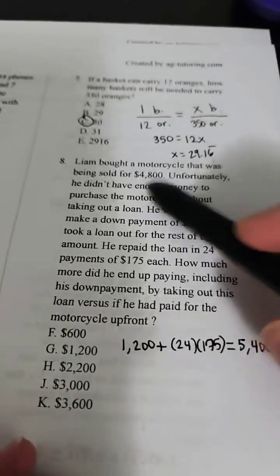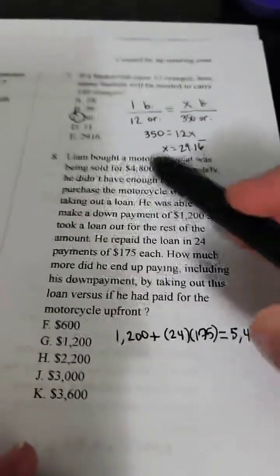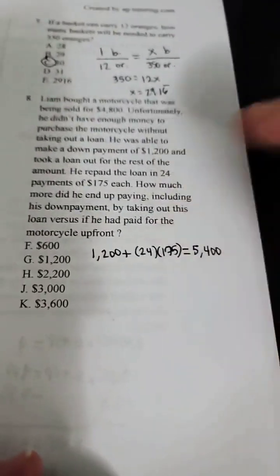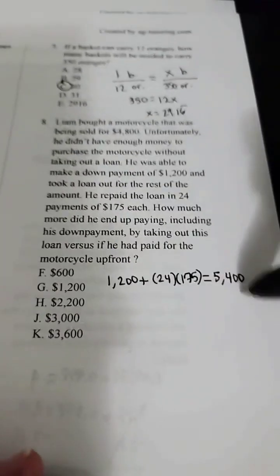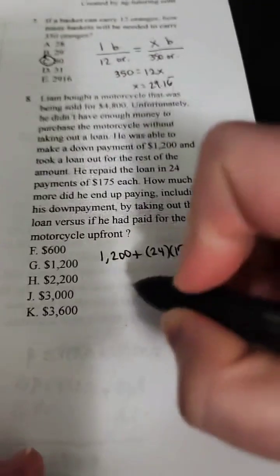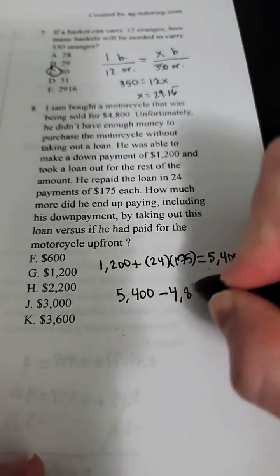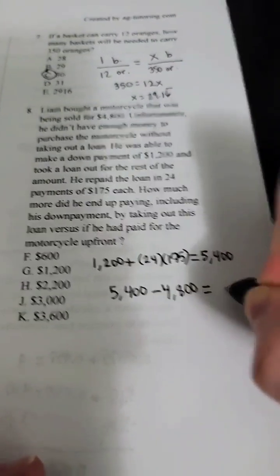Now, remember, it was selling for $4,800, so he could have paid that if he had all that money at the time, like if he could have paid that in cash or credit card or whatever, but he didn't have that, so he had to take out this loan, and this is how much he paid. So we need to know how much more he paid, so that would be $5,400 minus the $4,800, and that's going to equal $600, so it would be F.